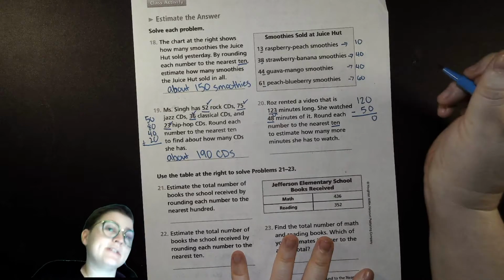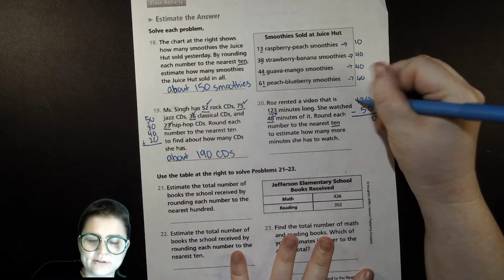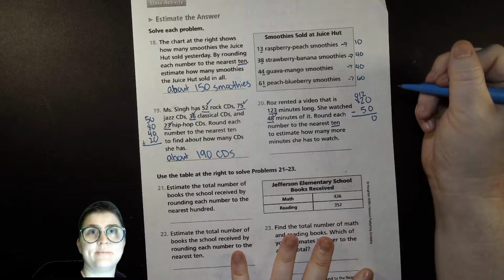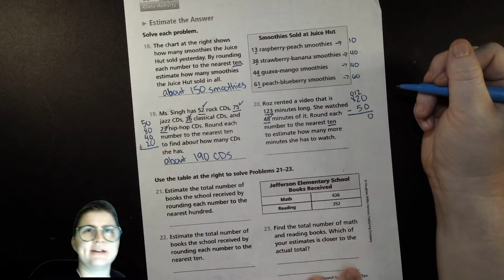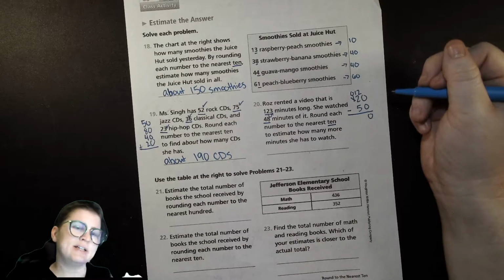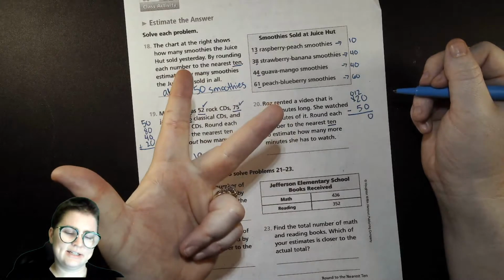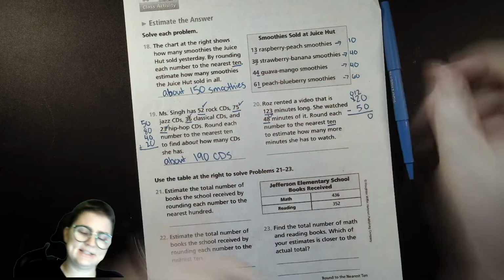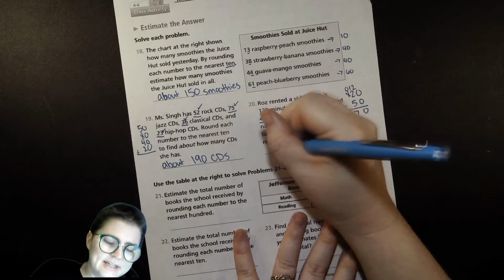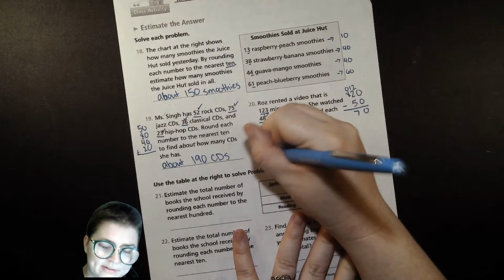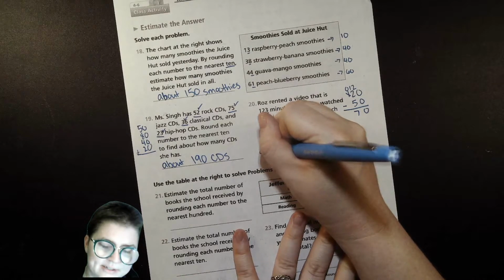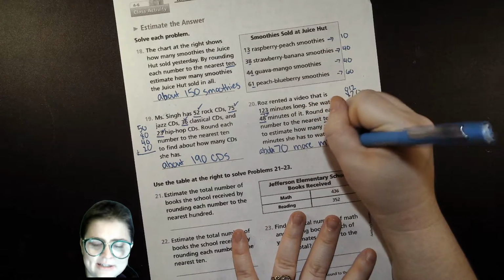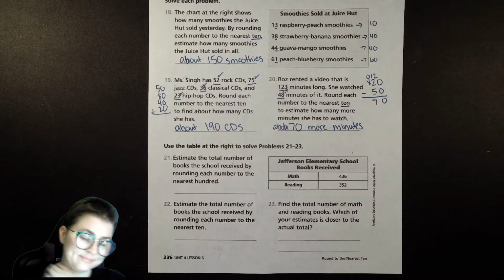2 minus 5 is not going to work, so we have to ungroup. So then we have no hundreds, but then we have 12 minus 5. If you're not sure, you can stick that 5 in your head and count down to 5, 6, 7, 8, 9, 10, 11, 12. How many more was that? 7. 70, or about 70 more minutes. Okay.